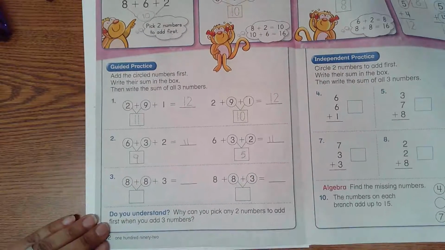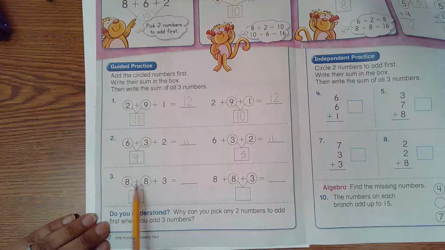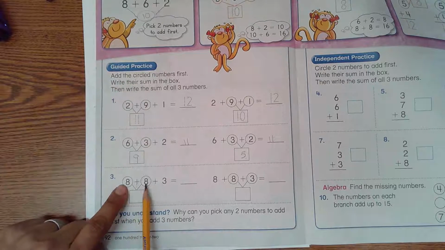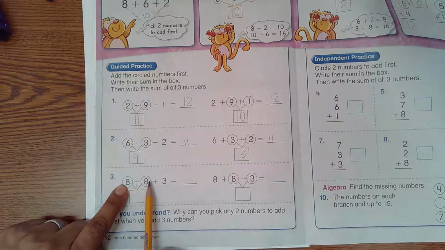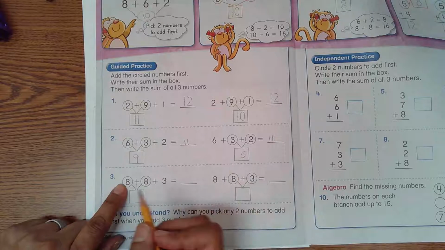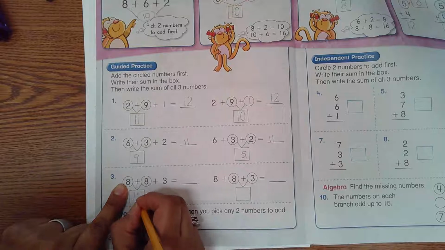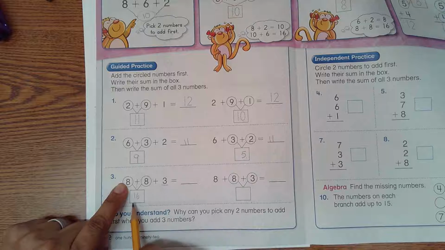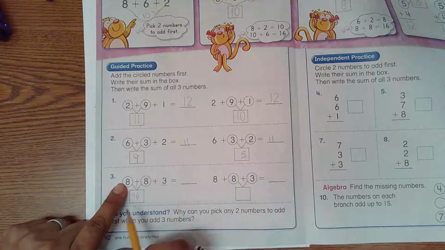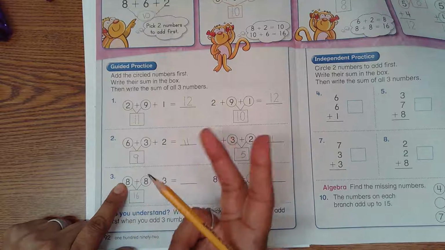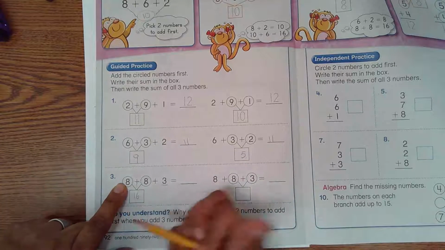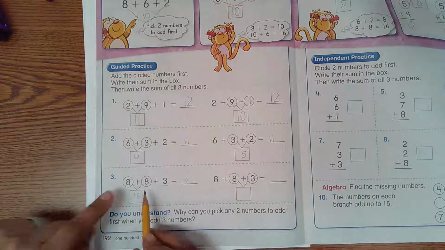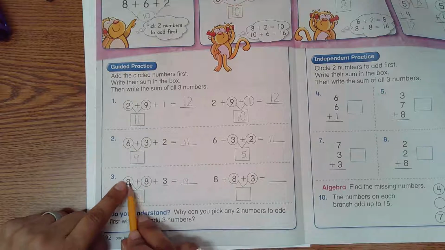All right, now number 3. You need, again, to follow the rules, add the circled numbers. So 8 plus 8, these are two numbers in circle. So 8 plus 8, I know my doubles. Very good, 16. Then add the third number, 16 plus 3, that means 3 more than 16. You count 3 numbers after 16. Very good, 19. Awesome. Now, so I used here the doubles, 8 plus 8.